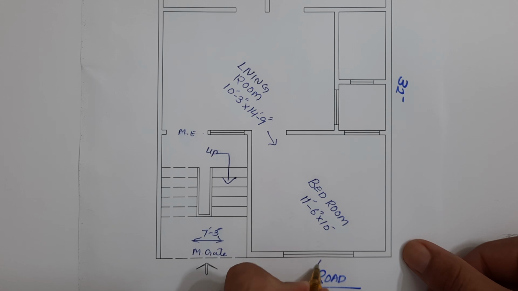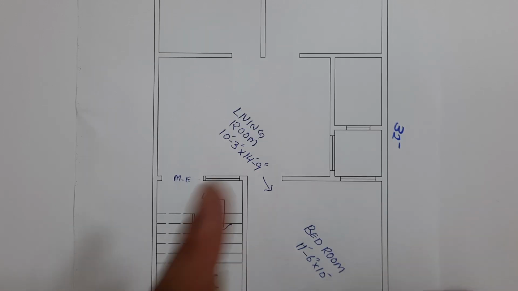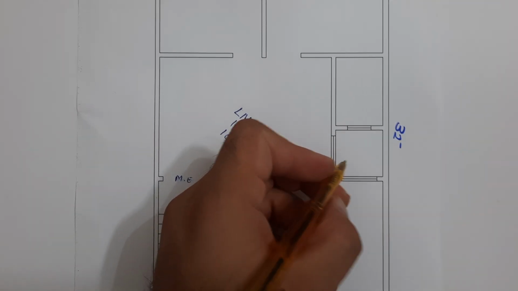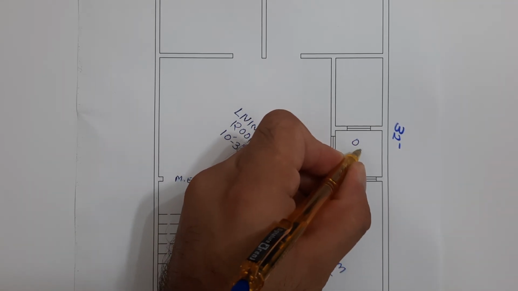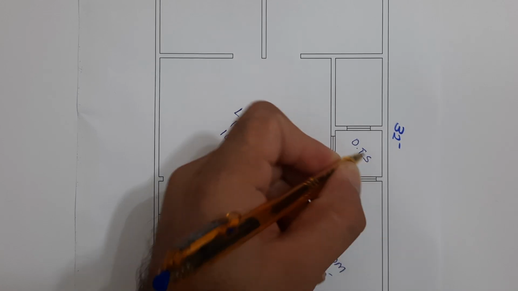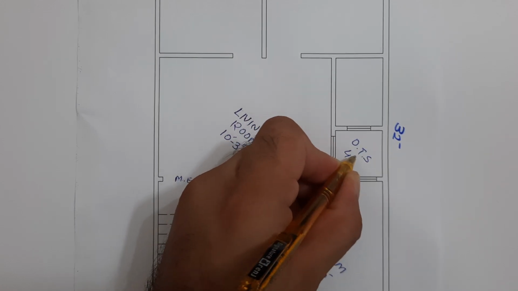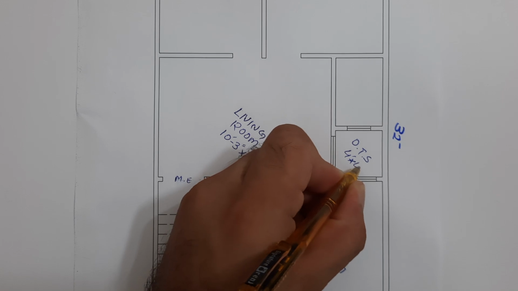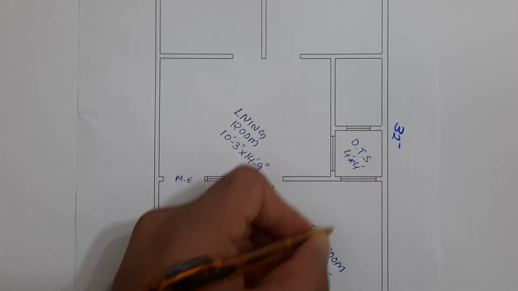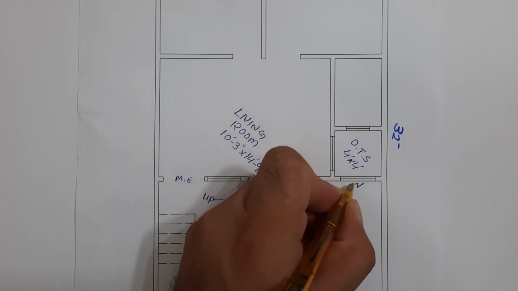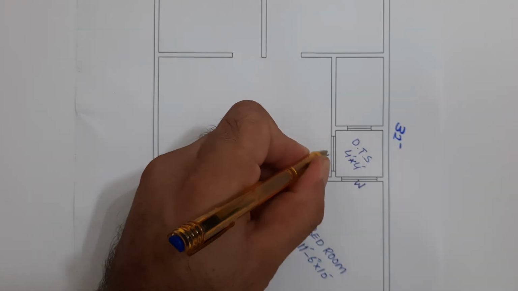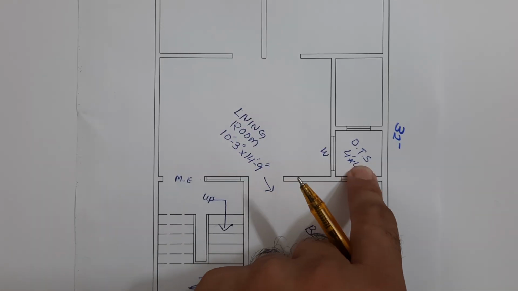Next guys, you can see this is window from the roadside. Next, you can see here, this is open to sky. Size of this open to sky is 4 feet by 4 feet. For this bedroom, you can also see this is the window, open to sky. This is the window for this living room to this open sky.